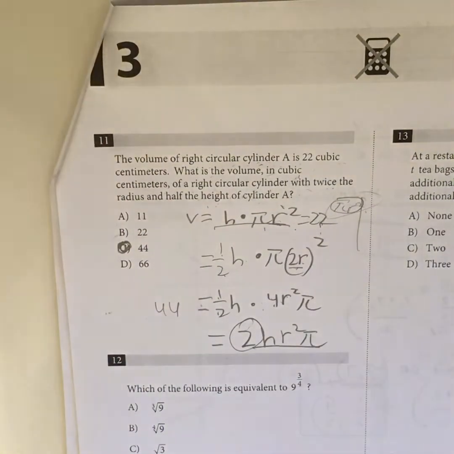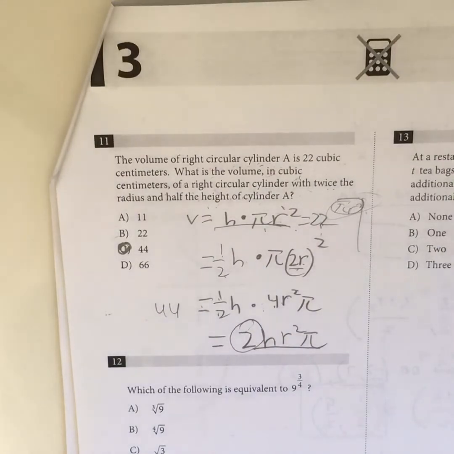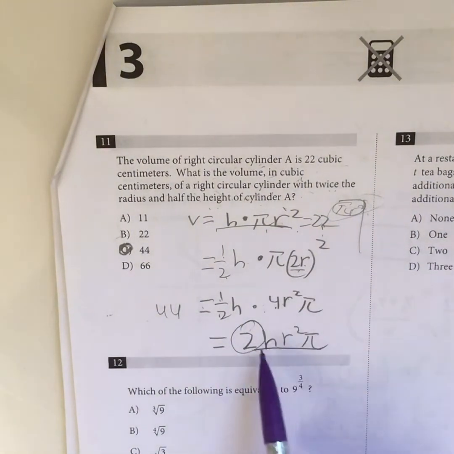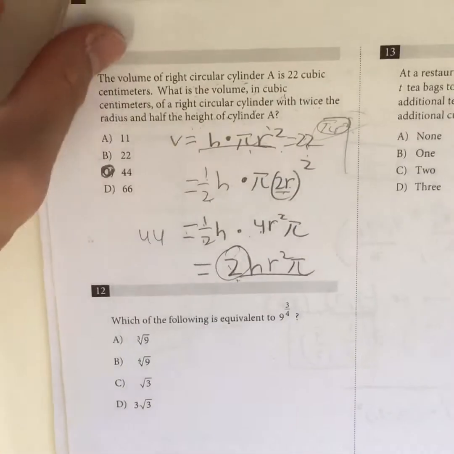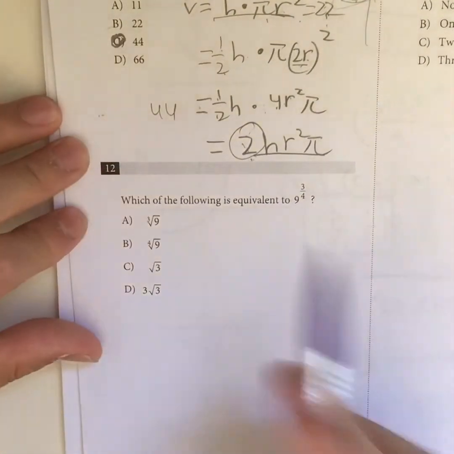Right, that might have been confusing at first, but if you guys look back at it, you guys can see how I simplified everything, giving you the extra 2. So that's why you got 22 times 2. So look at that if you guys need it. So question 12.